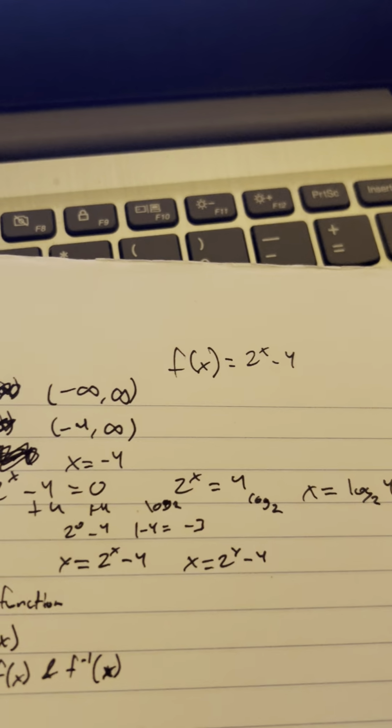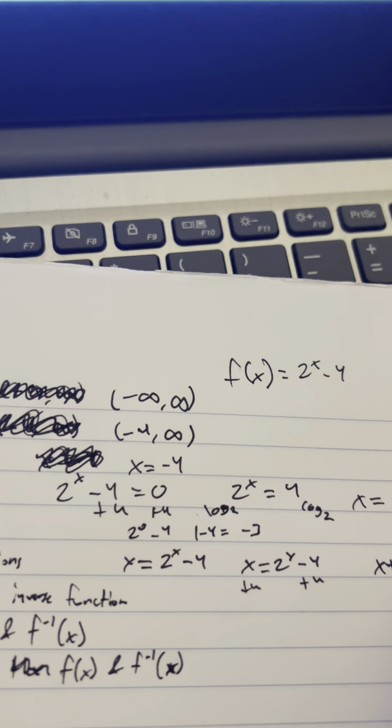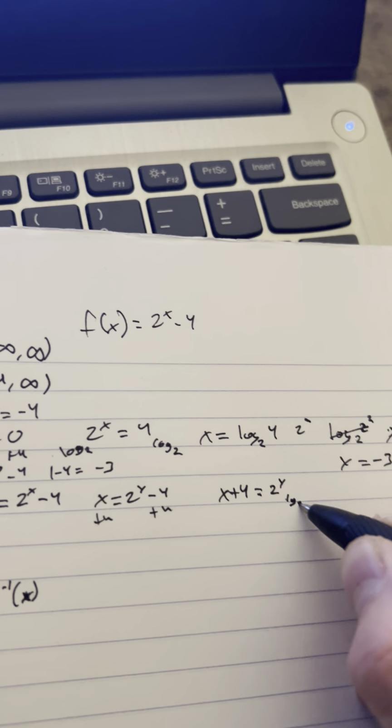Now we're going to solve for y. We're going to add 4, so x plus 4 equals 2 to the power of y. We're going to take log base 2 of both sides.